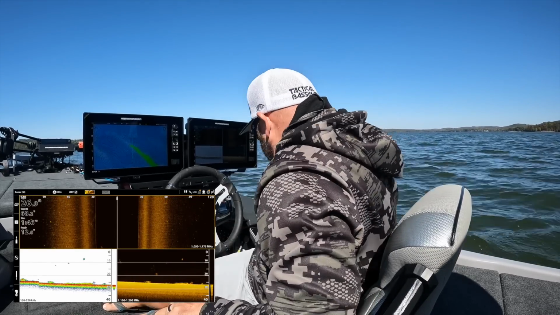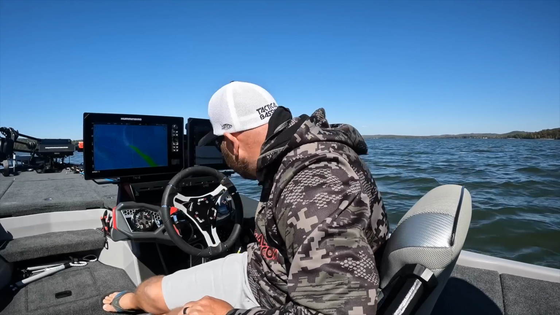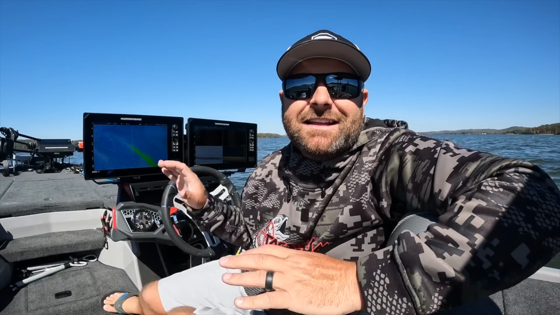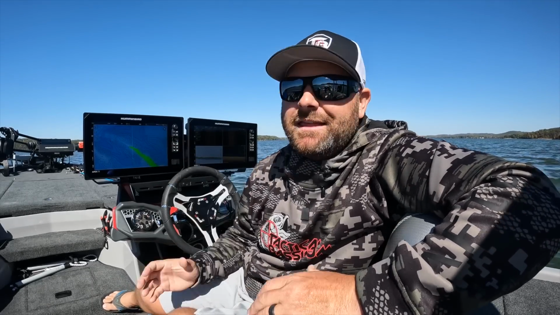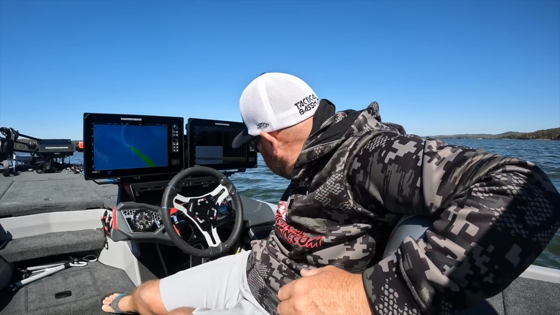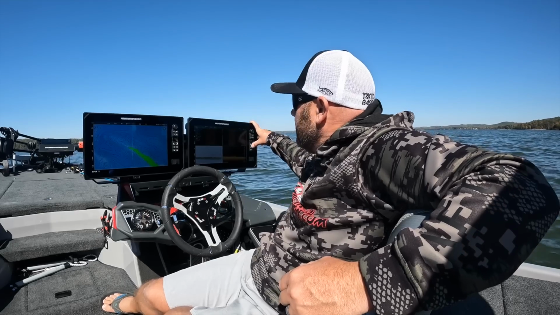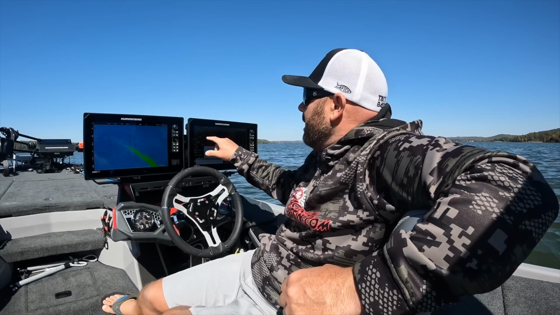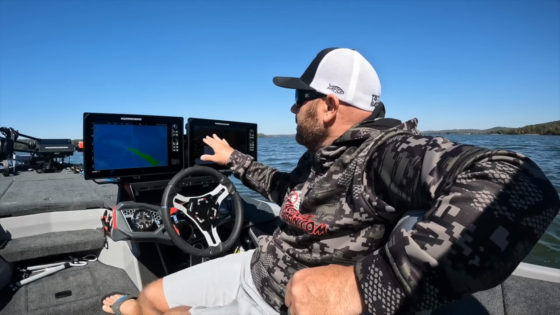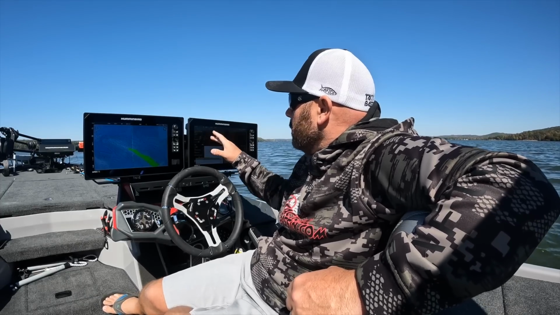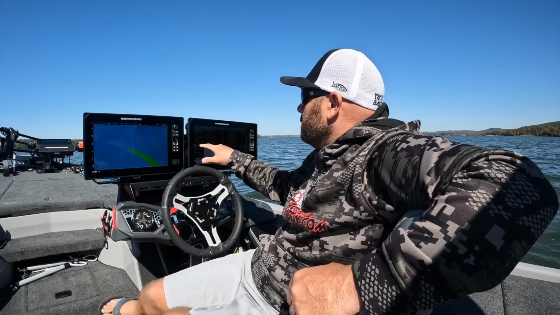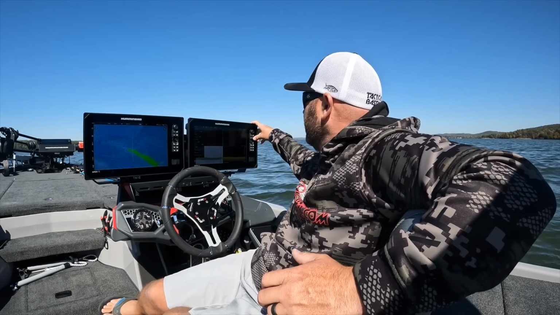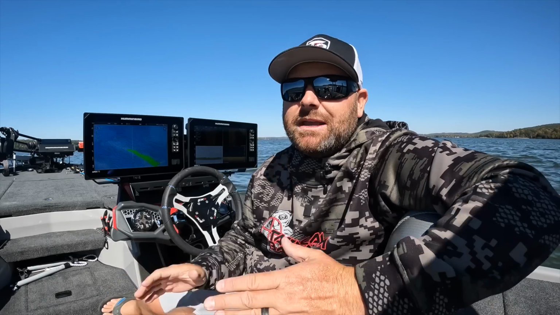But guys, hopefully that helped you out. These things are amazing. They are computers. There's so much you can do to tweak, you know, changing sensitivity. Right now, my sensitivity is set at 13, my contrast is 13, my chart speed is 5, my range is 120. That's what I'm running right now, but I'm always tweaking my range.